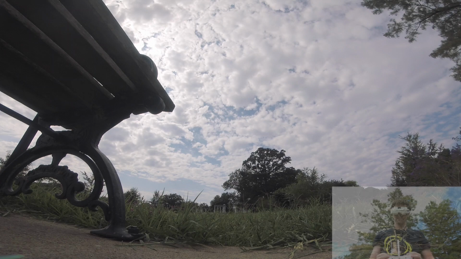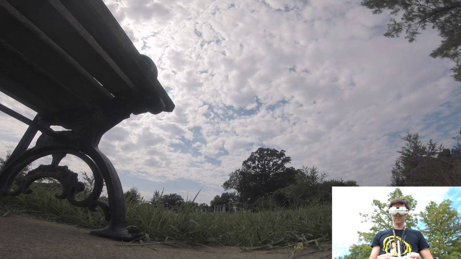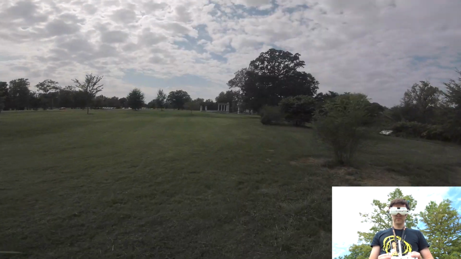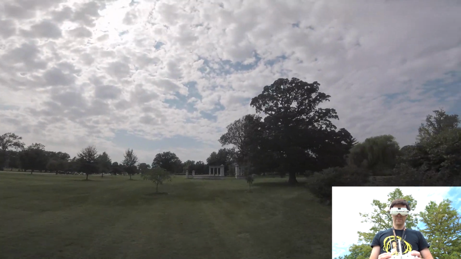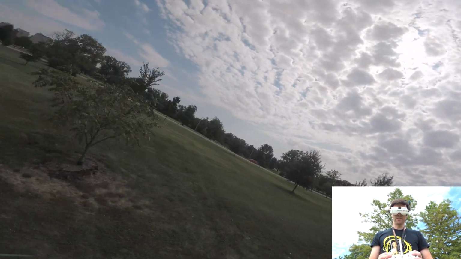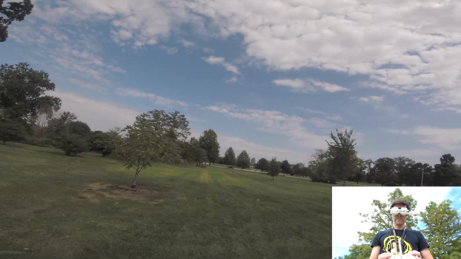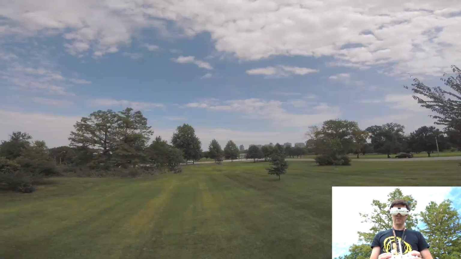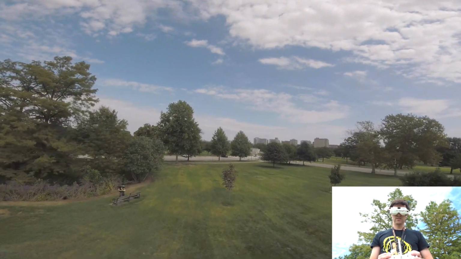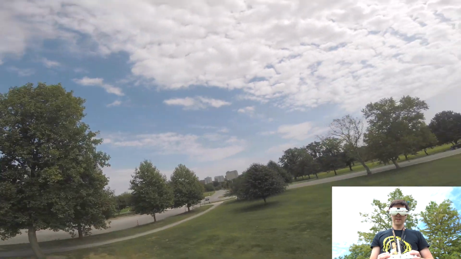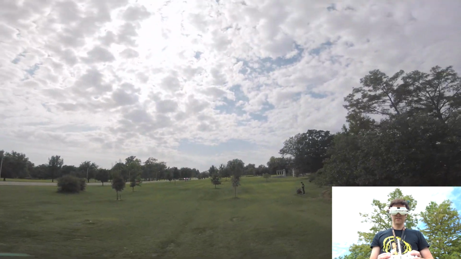Let's go up. Okay, that feels better, but I'm hearing some oscillations because I have no D value for pitch. I feel like it could go higher.